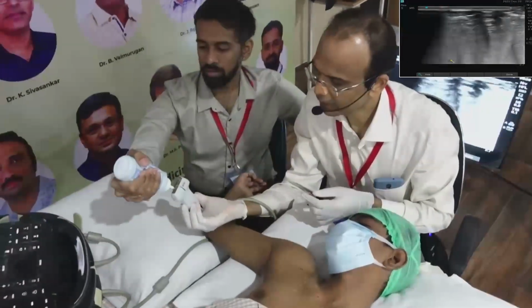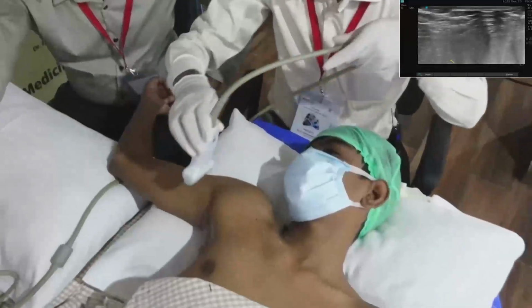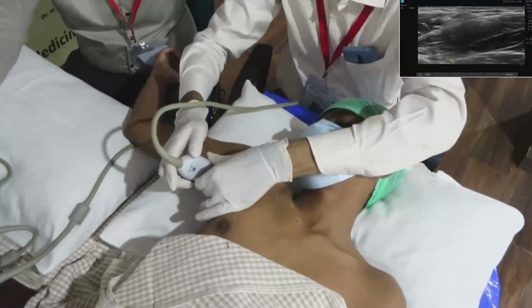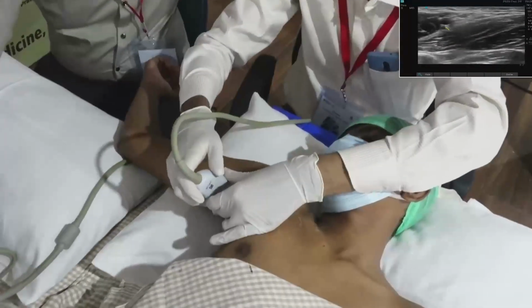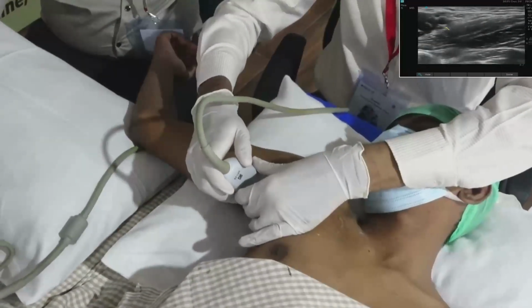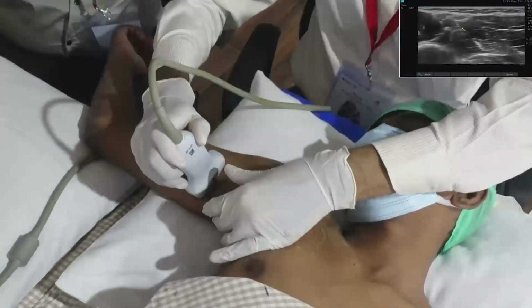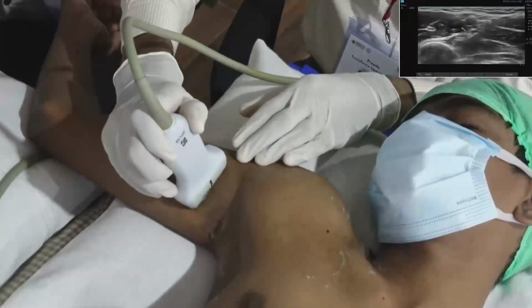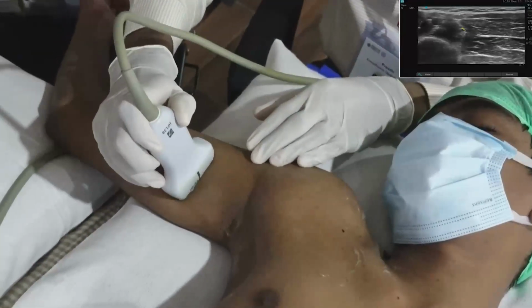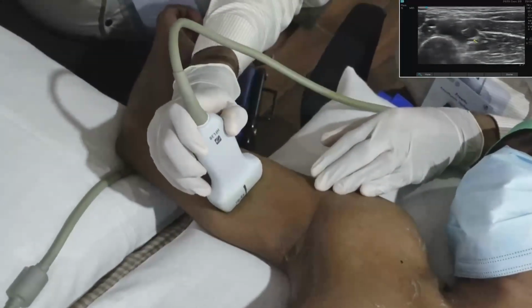So we had difficulty in seeing the ulnar nerve clearly, and we know how to trace it from the elbow. Now we had difficulty in tracing the radial nerve. Whenever we have difficulty in scanning the radial nerve, we have to go for a proximal to distal scan.